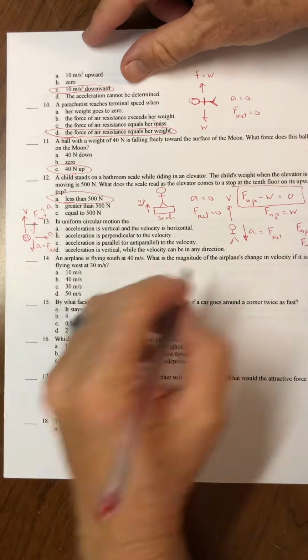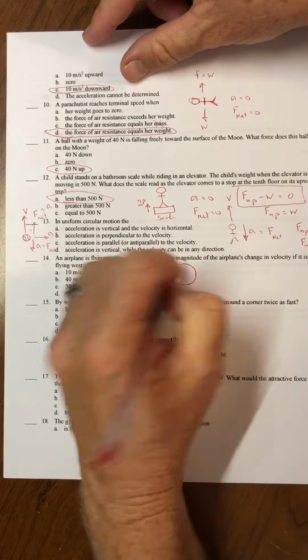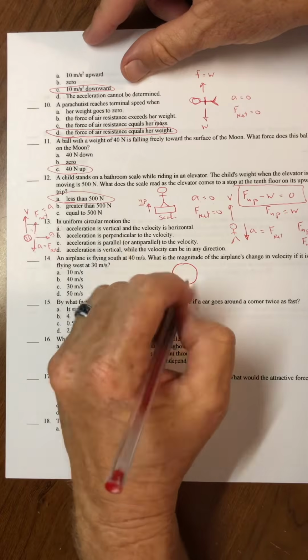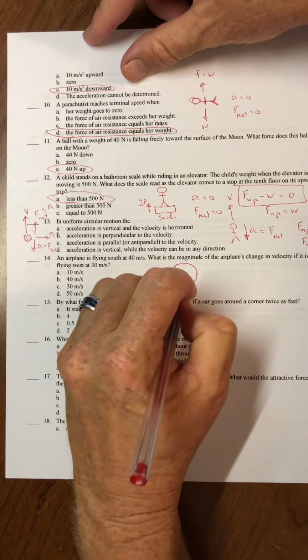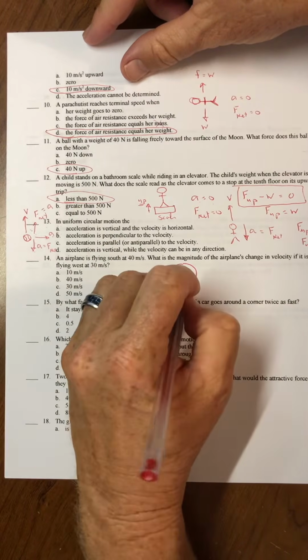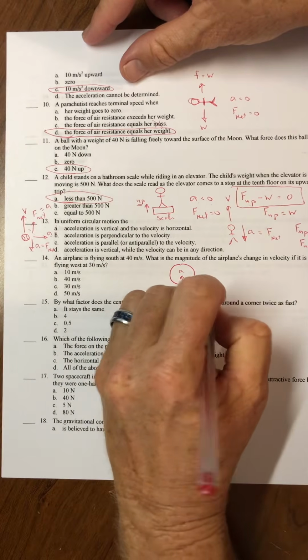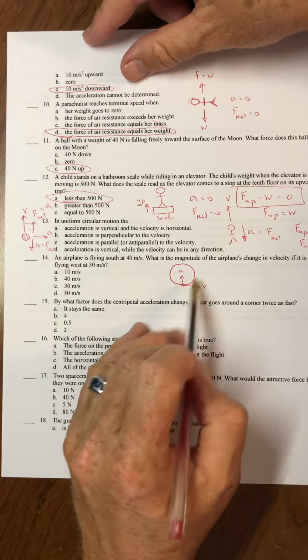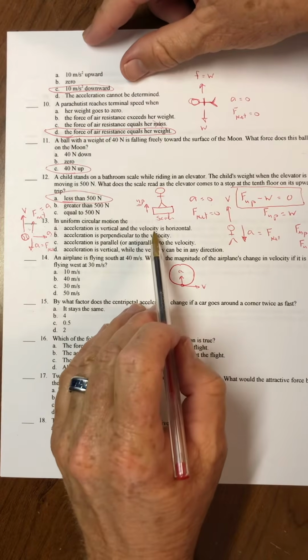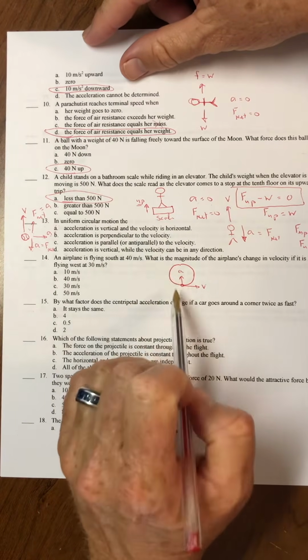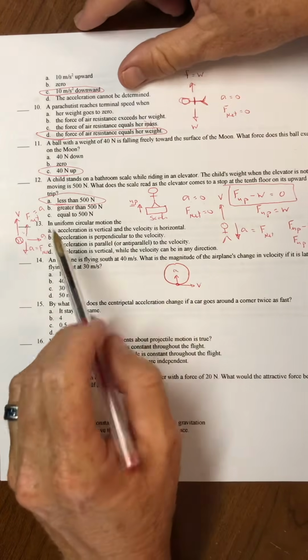Well, only at one moment in the circle. So if I drew a whole circle like this, the acceleration is vertical down at the bottom. The acceleration would be towards the center of the circle, true, while the velocity is horizontal. So that's true at a point on the circle, but I don't think that's the best answer here. I think that only happens at one point on the circle. So let me keep reading.